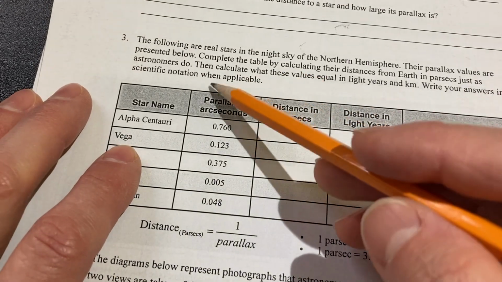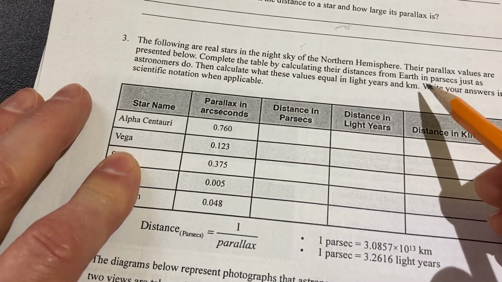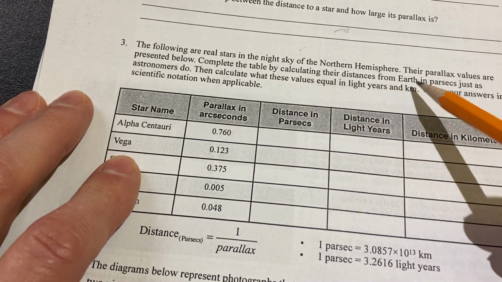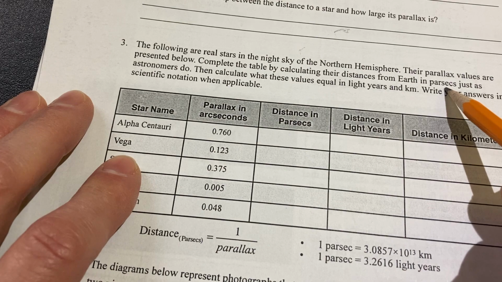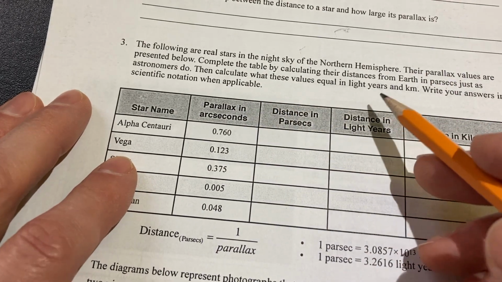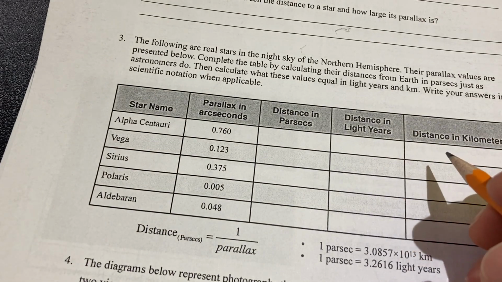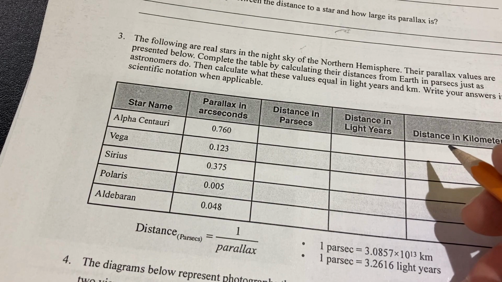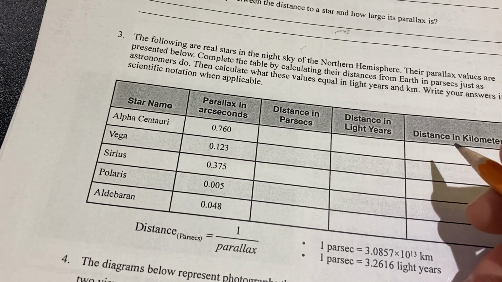So these are real stars in the northern hemisphere. Their parallax values are presented below. Complete the table by calculating the distances from Earth in parsecs, just as astronomers do. Then calculate what these values are in light years and kilometers. Okay, we'll put our answers in scientific notation where we need to. Let's go ahead and do one here.